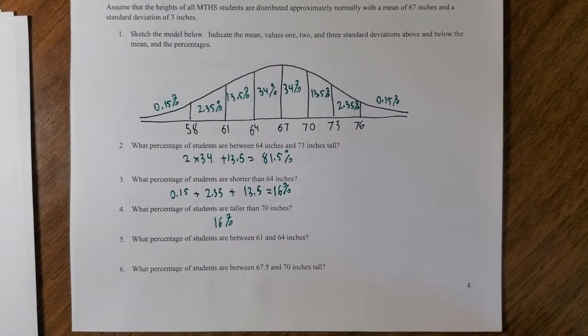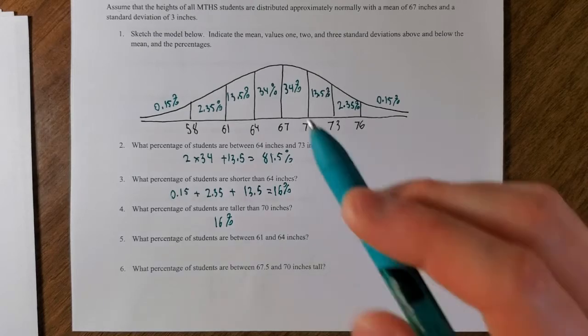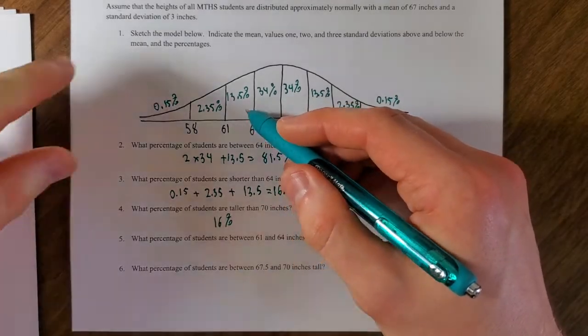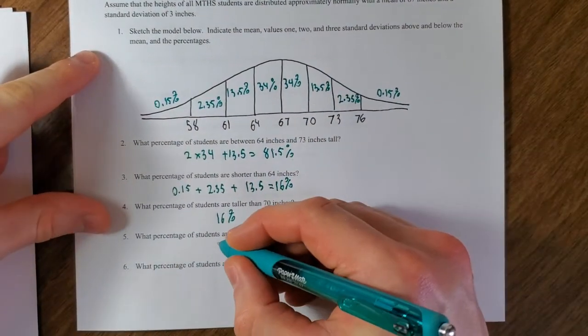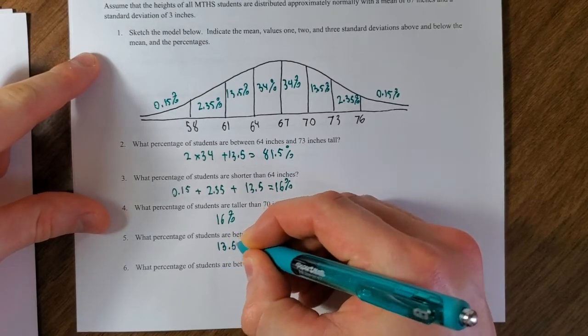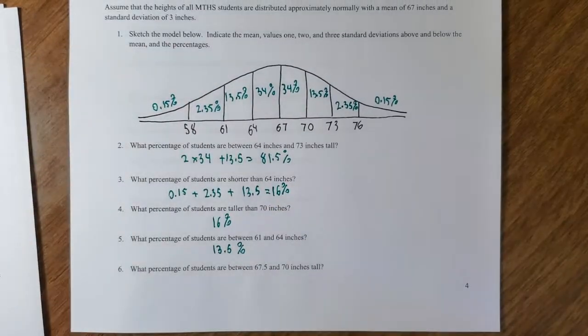And what value of students are between 61 and 64? That one's nice and easy too. We don't need to do any sort of addition there. We can just read straight from our graph. We've got that 13.5% fall between that 61 and 64 inches.